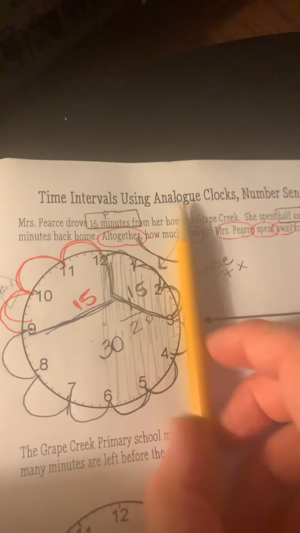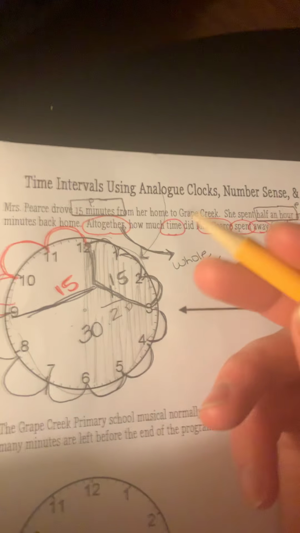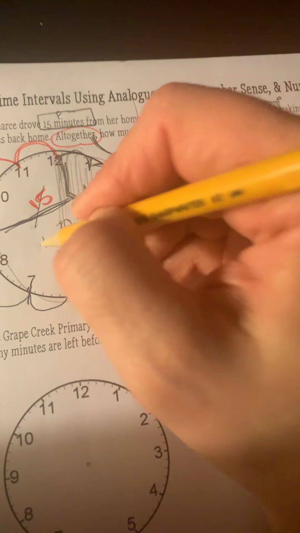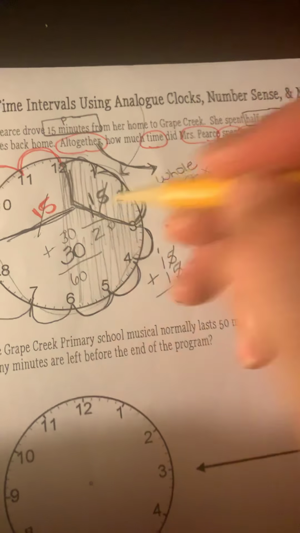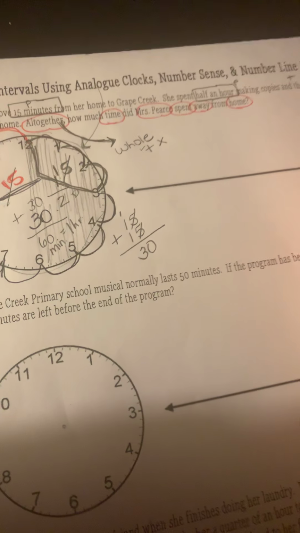Well, all together, this part plus this part plus this part, what does it equal? Hopefully they recognize that's a full hour. If not, I'd go, well, we should know that 2 15s, that's 30. And then 30 plus 30 is 60. And what do we know about 60 minutes? 60 minutes equals an hour.